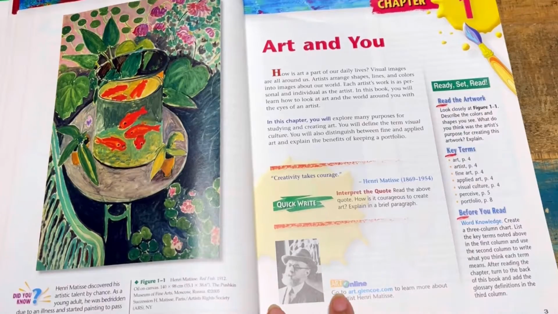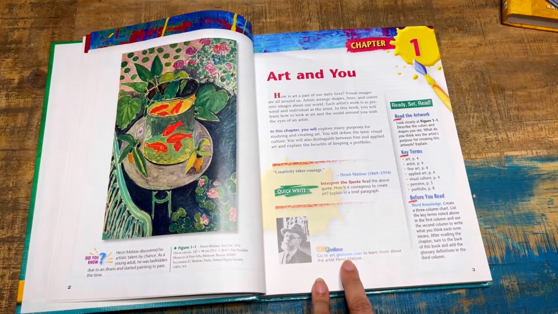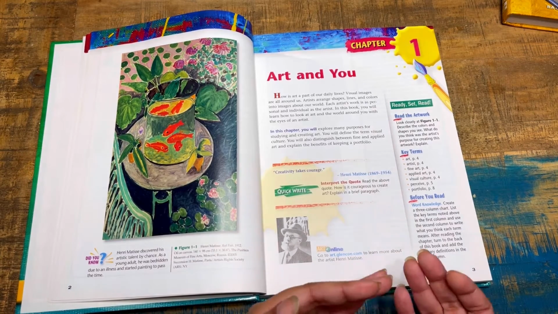This is one of the things that you may not have access to, the art online. So go to artglencoe.com to learn about this artist. You may not have that connection to make it super easy, but you know what they're trying to show you. So you can easily just look that up or have your child look that up for their own research.